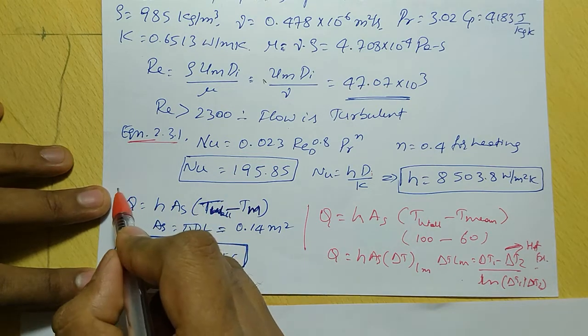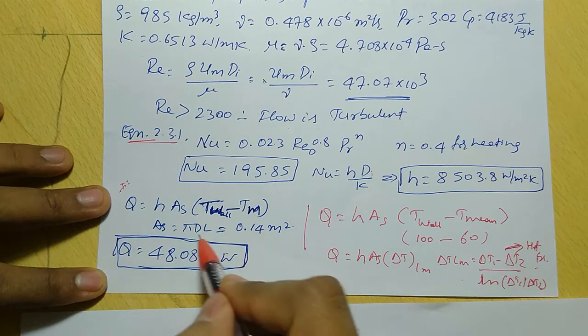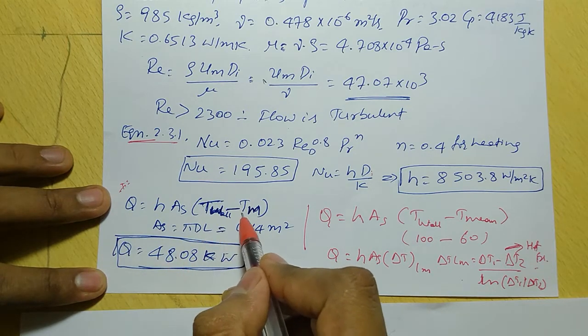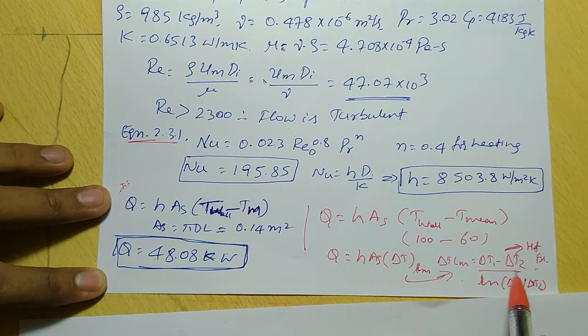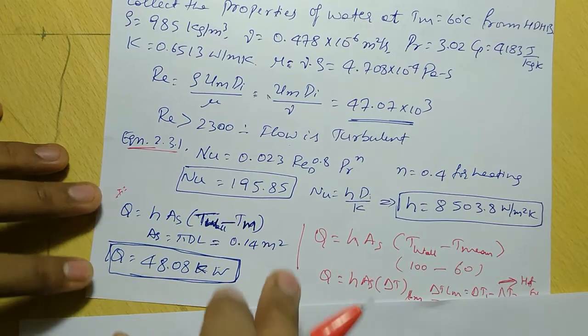Here this should be noted: how to calculate the rate of heat transfer. It uses T wall minus T mean, or delta T LM, where delta T LM means this equation. These things will be explained in the heat exchanger chapter. Now we go for the next problem.